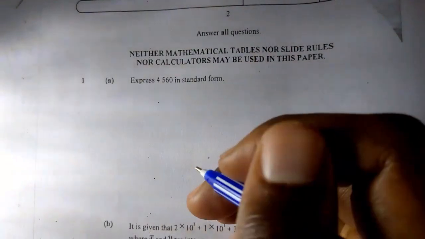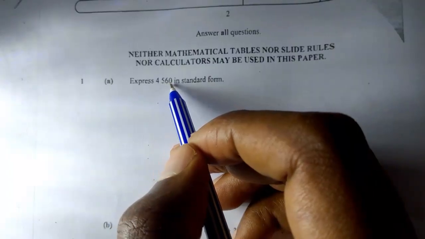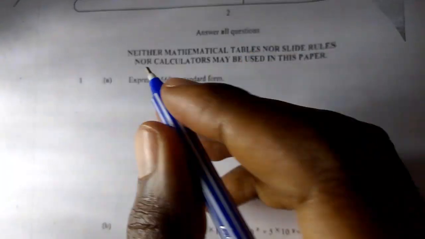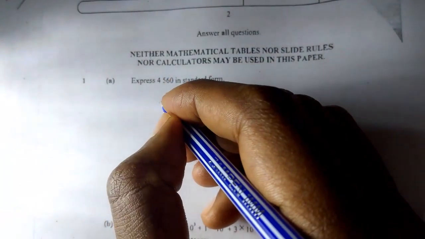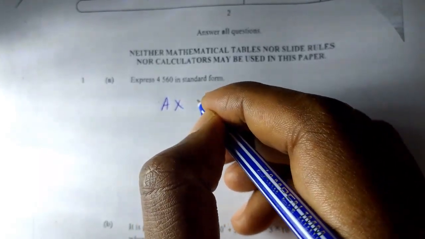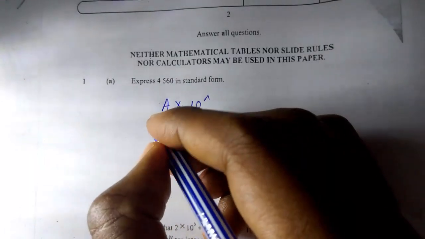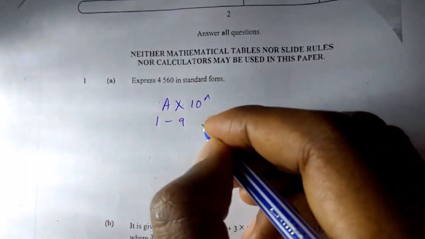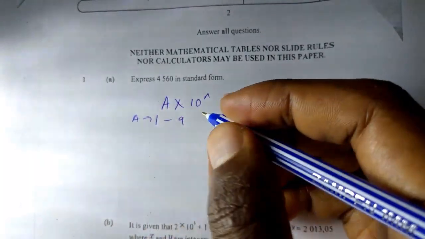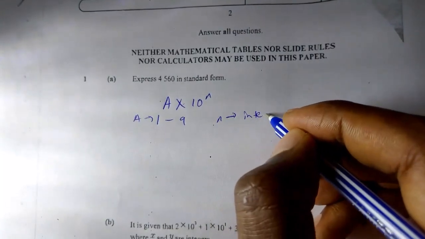So the first question is express 4,560 in standard form. So in standard form, it will be in the form a multiplied by 10 to the power n, where a is a number between 1 and 9, and our n is an integer.